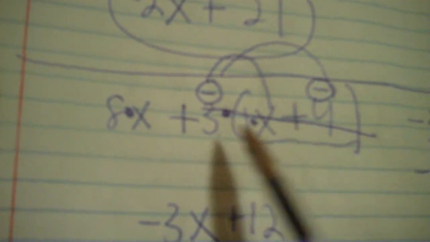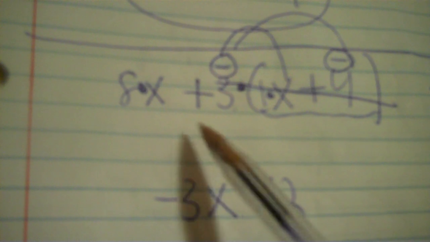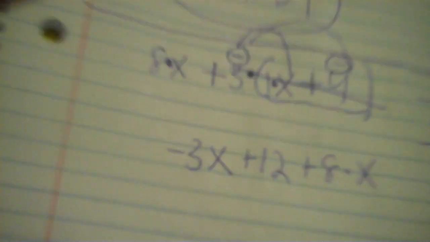Now cross out the parentheses and the multiplying number. And then I add 8 times x. Okay, you got some x's. Some numbers are multiplied by x, some numbers are not. So that one's multiplied by x, I've got negative 3 and 8. So I'm allowed to add those. Negative 3 plus 8, that's going to be 5. Then plus your 12, the one number not multiplied by x. So 5x plus 12.